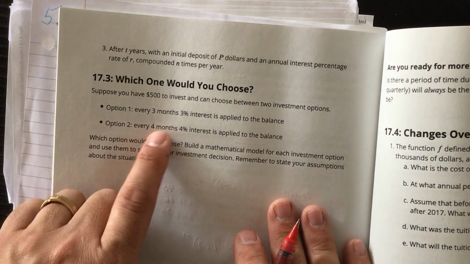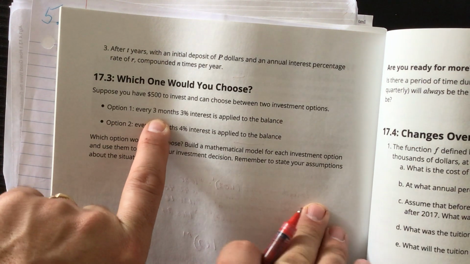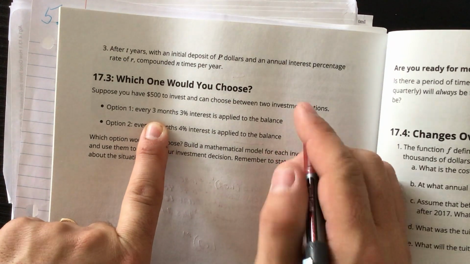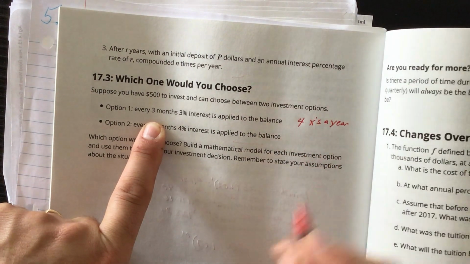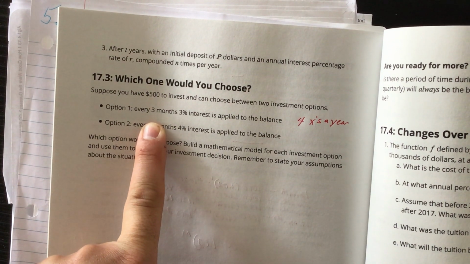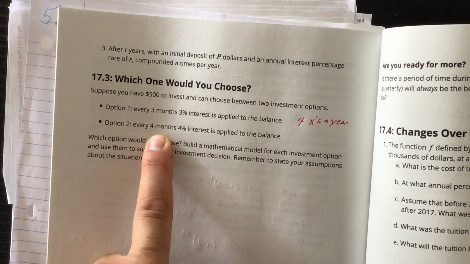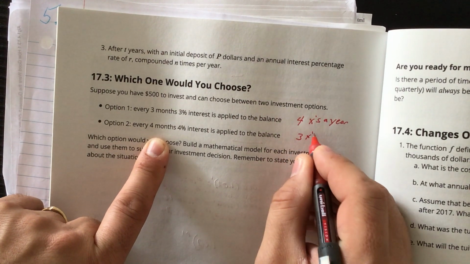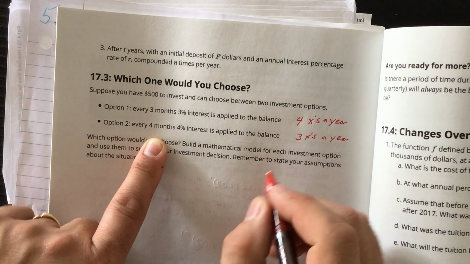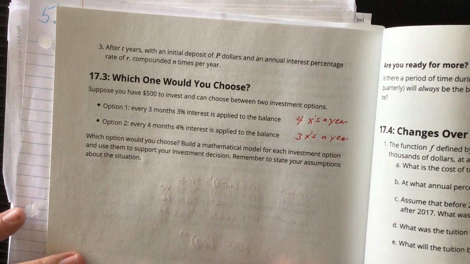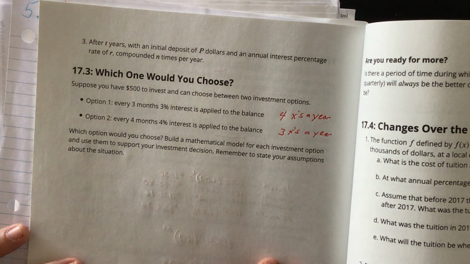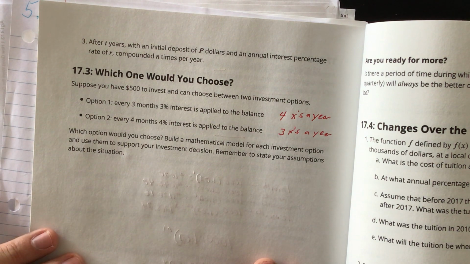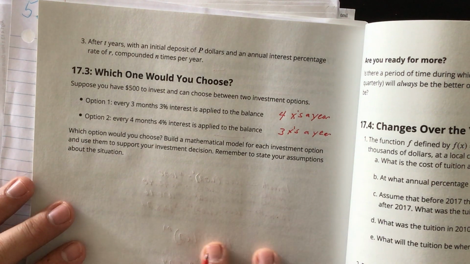All right, so a couple things here. Option 1, how many times is that going to happen per year? 4. So I'm going to make a little note of that. That's 4 times a year. 3 times 4 is 12. How about option 2? How many times is that going to happen a year? 3. I'm going to make a little note of that as well. Where did it say we were using it? Well, I always want to know what it does annually, and then I can adjust as needed.